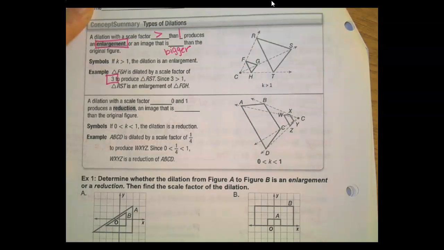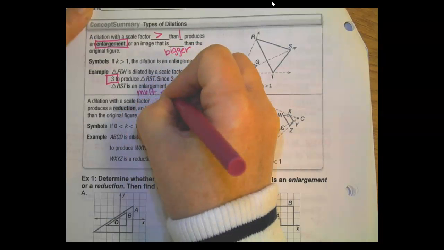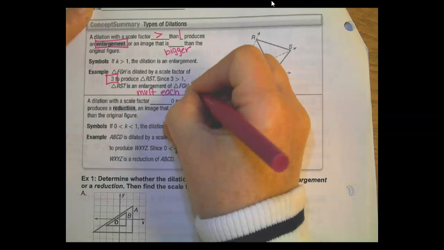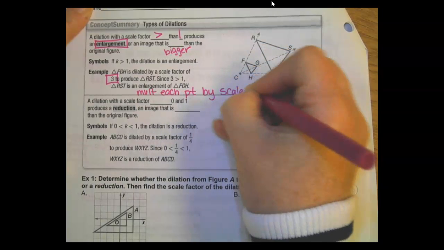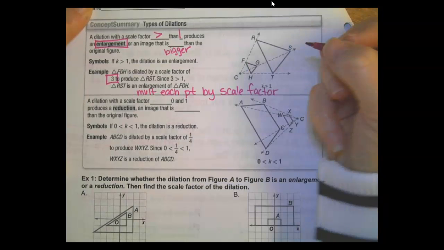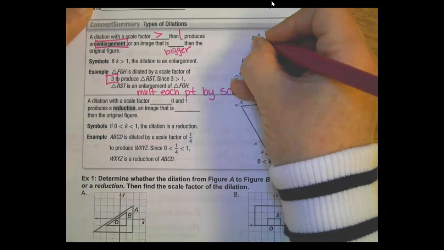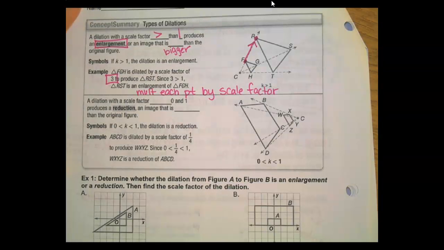So since it's 3, I would multiply each point by my scale factor. And here you're going from F to R, getting bigger. Multiplying by 3 for everything because it's greater than 1.